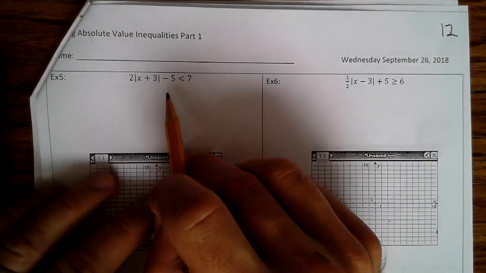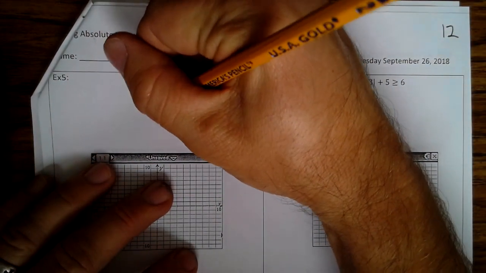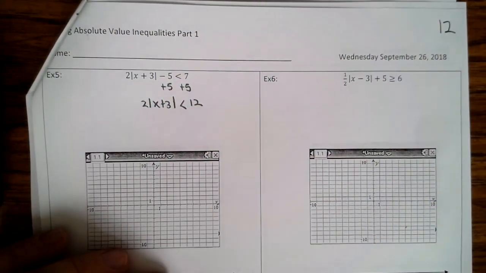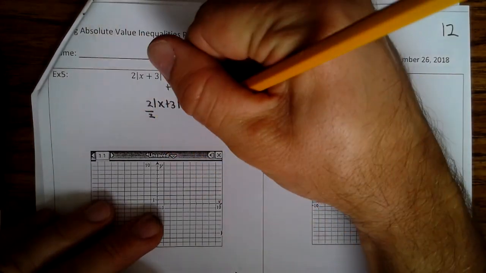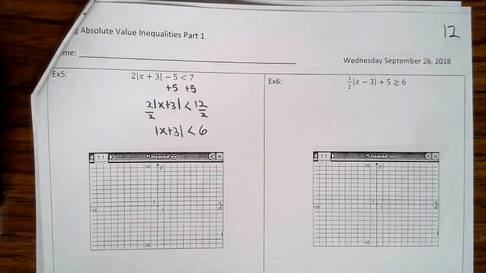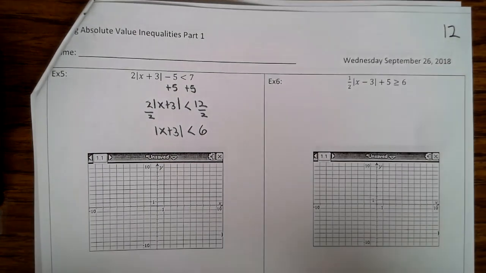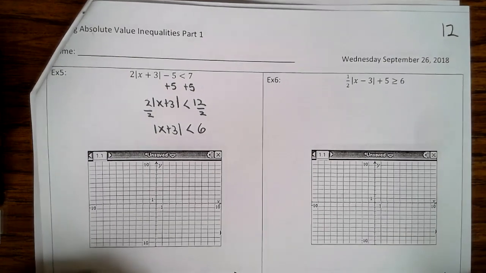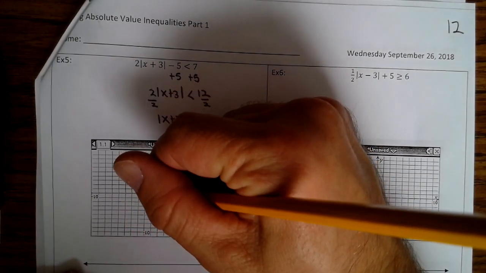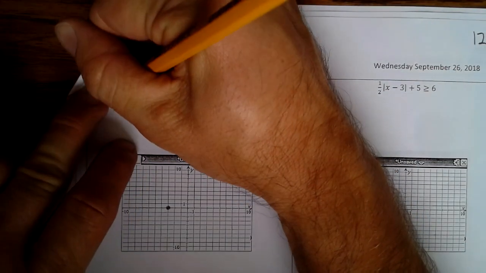All right, so example 5, okay? So first step is isolate the absolute value. So we're going to add 5 to both sides. So that starts with 2, absolute value x plus 3 less than, that's 12. Still not isolated, so we're going to divide both sides by 2. So now you're left with absolute value of x plus 3 less than 6. All right, now the absolute value is isolated. Okay, so now we graph the right side, so that's plus 3. So plus 3 means you go left, so 1, 2, 3. And then you can graph by direction.